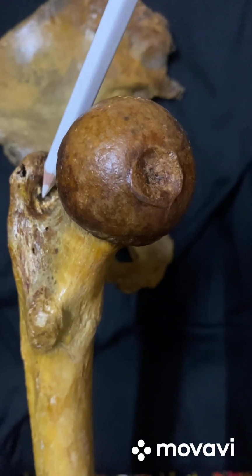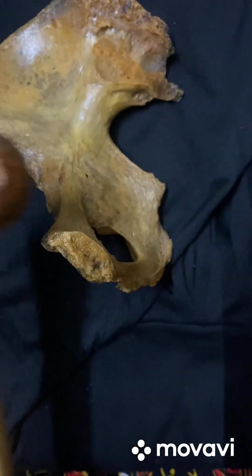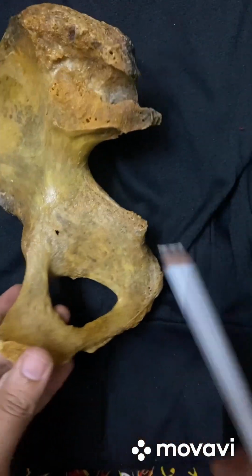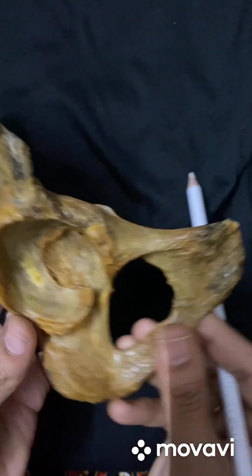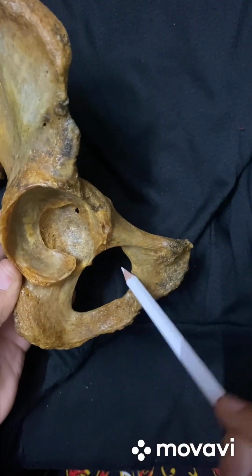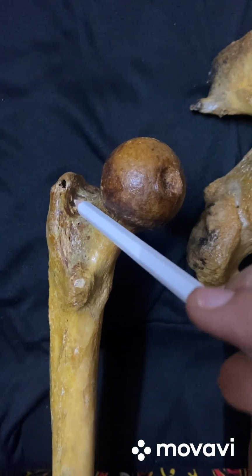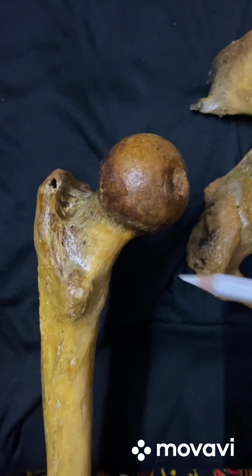Just below that there is a fossa called the trochanteric fossa. So this is the obturator foramen. From the outer surface of the obturator foramen we have the obturator externus muscle. This obturator externus is inserted into the trochanteric fossa.